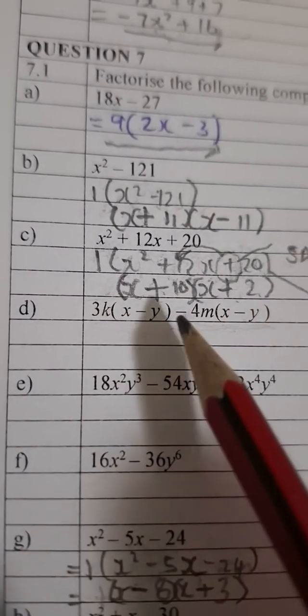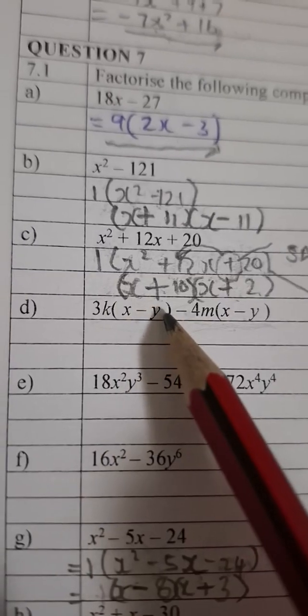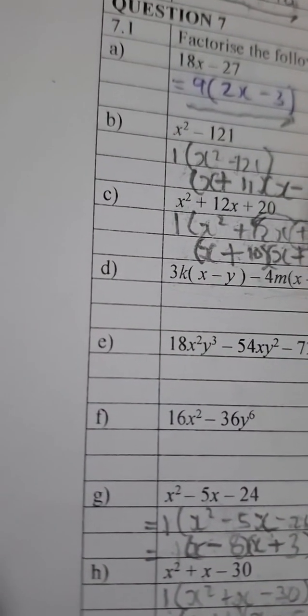The honest truth, guys, is that whenever we check for a highest common factor, we need to look at it in the light of the following things. We need to check, is there a highest common factor? Sign, number, letter. And then I usually introduce this last letter and I say, is there a highest common factor?